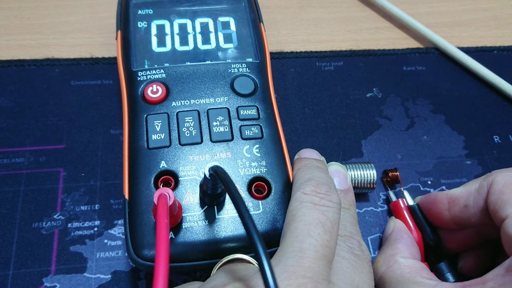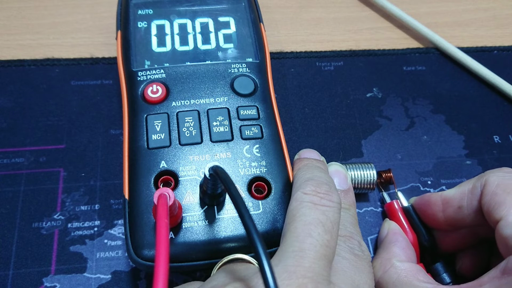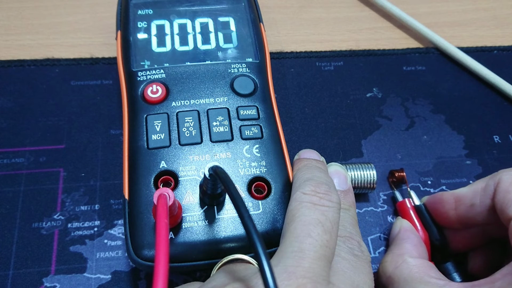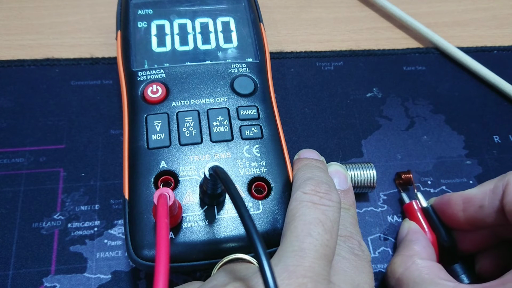In summary, the rate of change in the magnetic flux density and the number of loops in the coil of wire are going to determine how much current is produced within the loop.